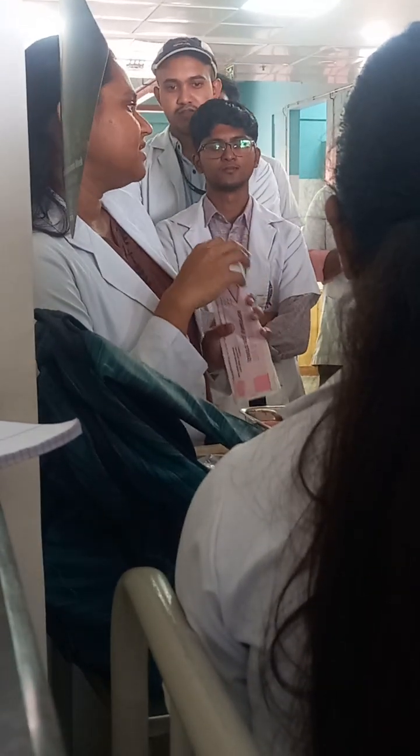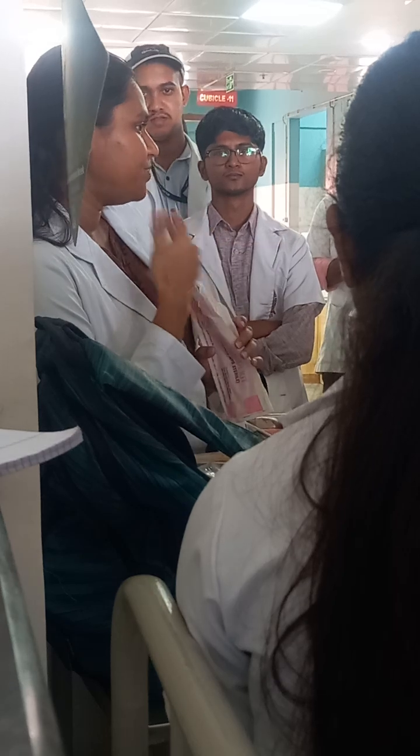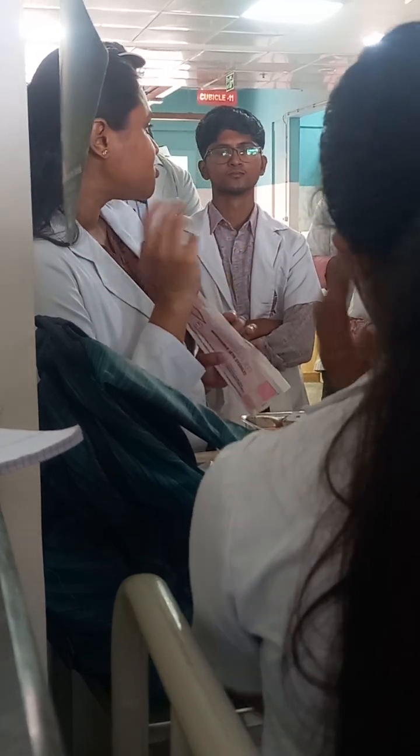Induction: mechanical methods, Foley's catheterization, then membrane stripping. Artificial rupture of membranes is a method of augmentation. Okay.